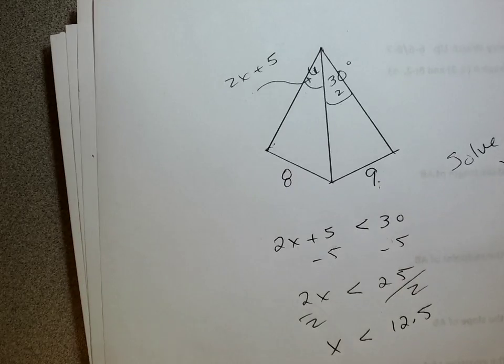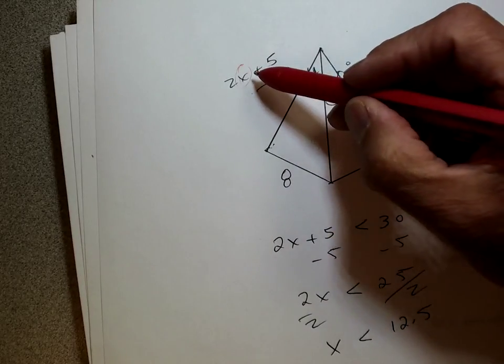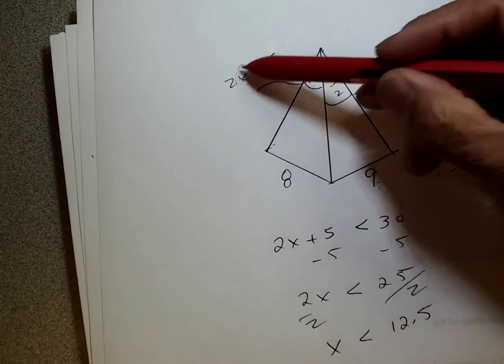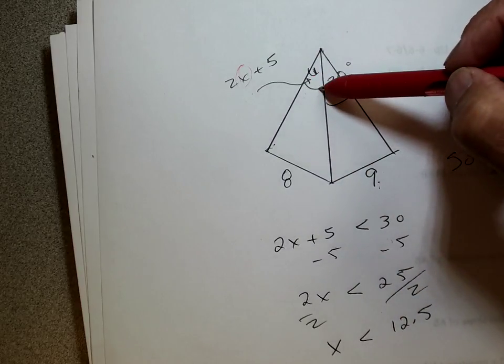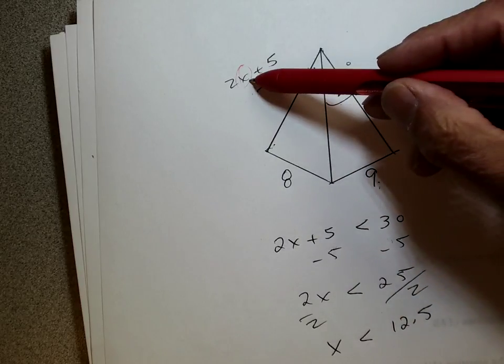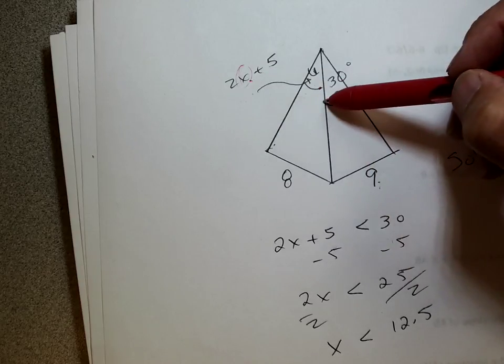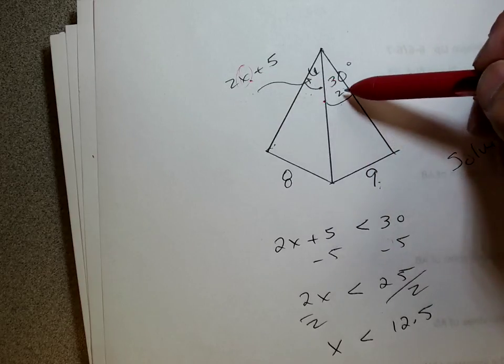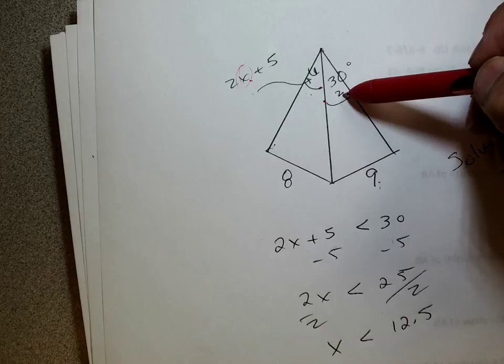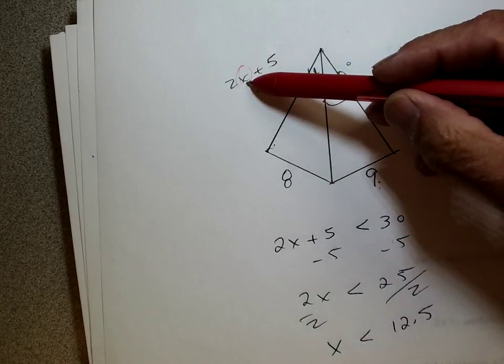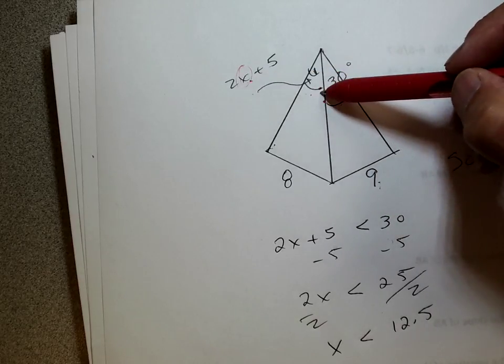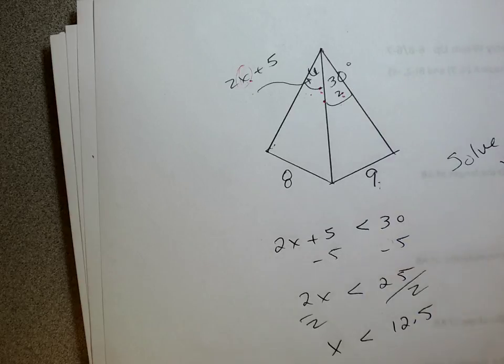Now, what we did is this. If x were more than 12.5, this angle would be more than 30. Can't be, right? If x were bigger than 12.5, this angle would be bigger than 30. This angle must be less than 30. So as long as we keep x less than 12.5, this angle will be less than this angle. Now, there's one more thing. You can't have zero angles and you can't have negative angles. That makes sense?